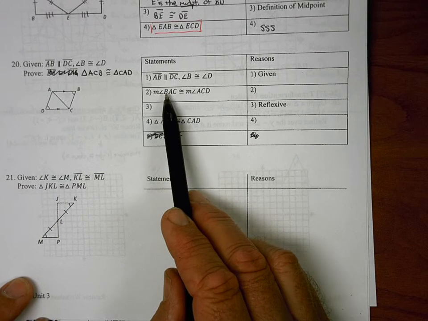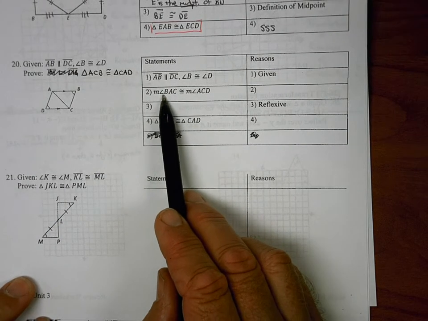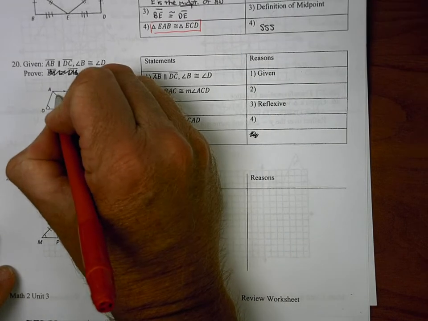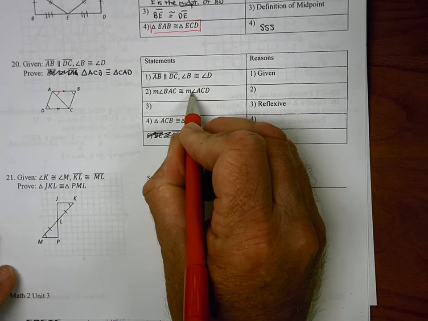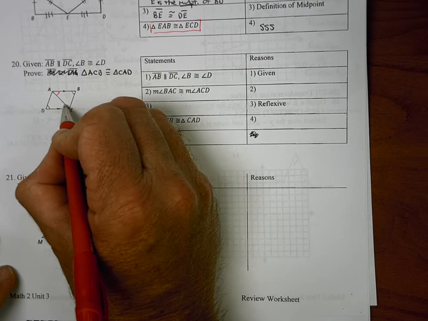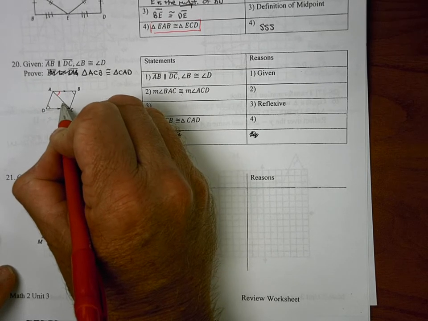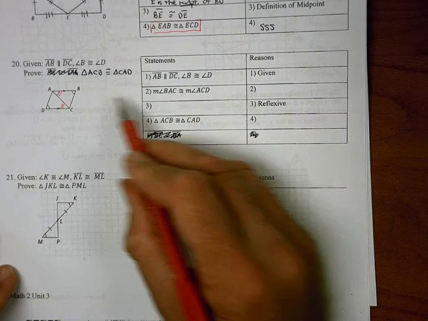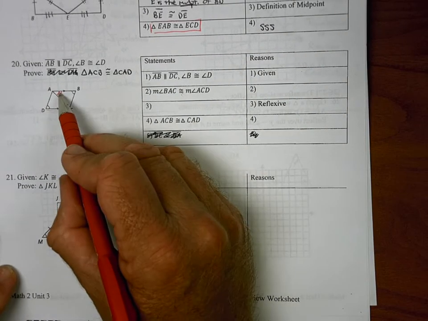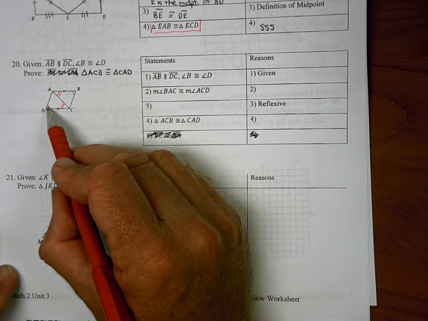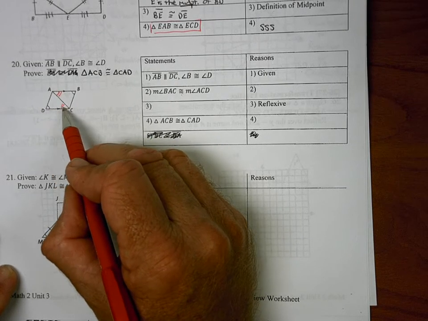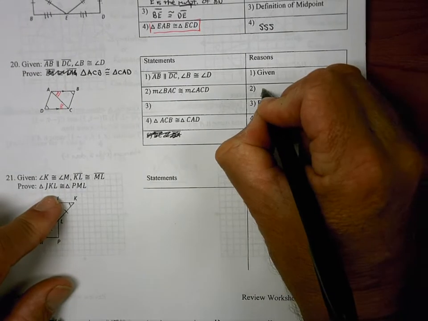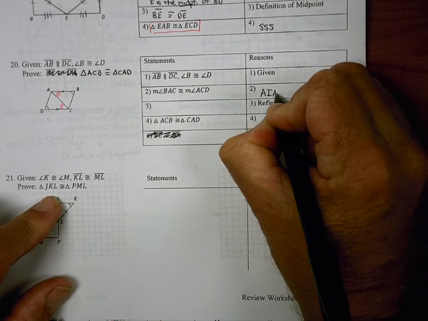Okay? All right, so now statement number 2 says that the measure of angle BAC, so let's go ahead and mark that. BAC would be right here. That is congruent to the measure of angle ACD, so A, C, D, that would be that angle right there. So statement number 2 is saying those two angles are congruent. Okay, well, what's the reason for that? Well, if you notice, these two angles are inside the parallel lines, but they're on alternate sides of segment AC. So the reason for this would be alternate interior angles. Okay, AIA.